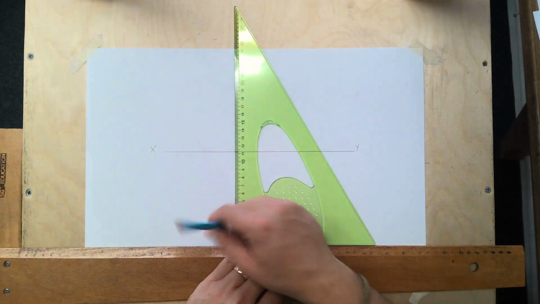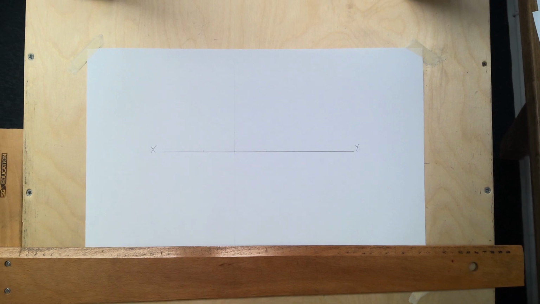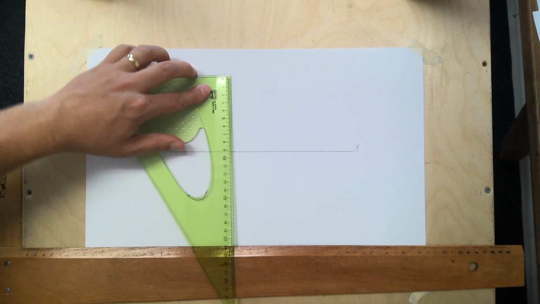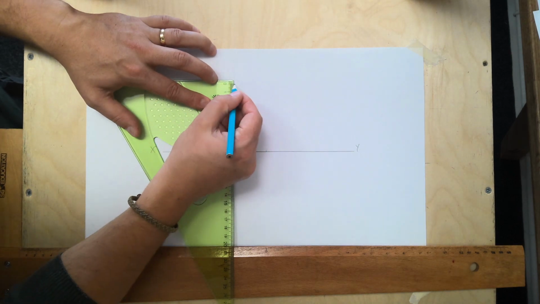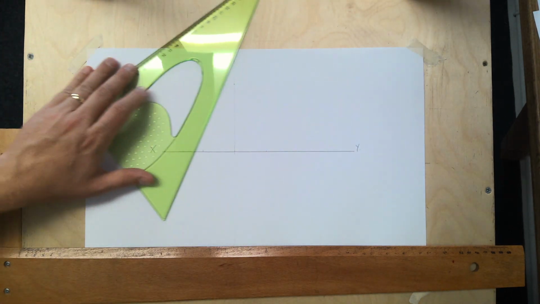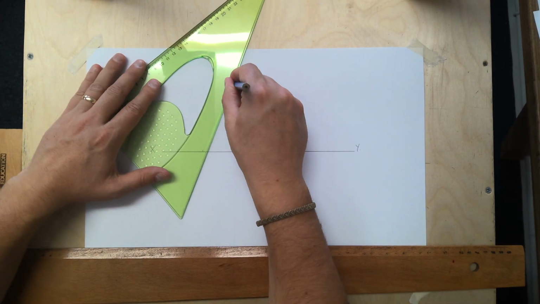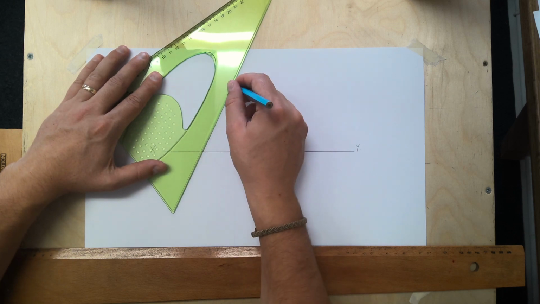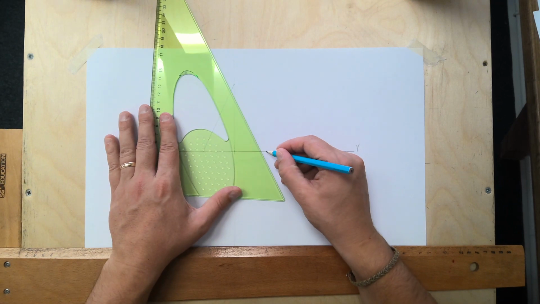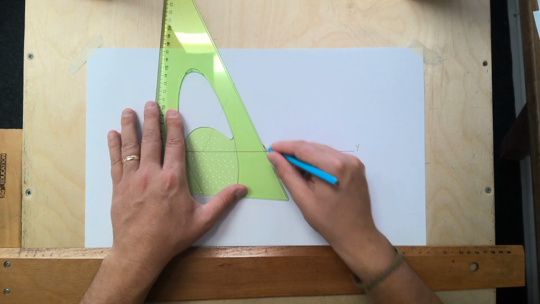Plug in our elevation and our plan. There's the apex. Nice and light now when we're doing these, just in case we have stuff that's going to be removed. We can heavy it in right at the end.